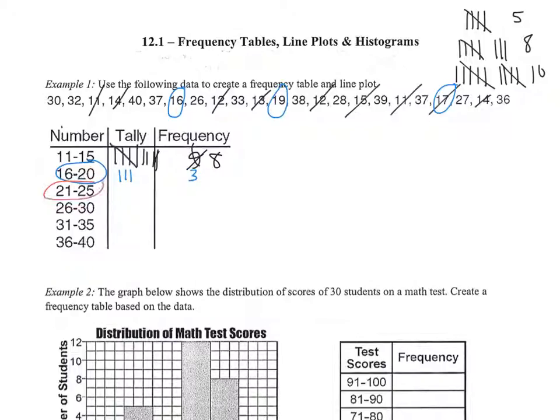There are no 21 to 25, so I don't put any tallies, just the number 0. There are 3 26 to 30s. There are 3 31 to 35s. And there are 2, 3, 4, 5, 6 36 to 40s.